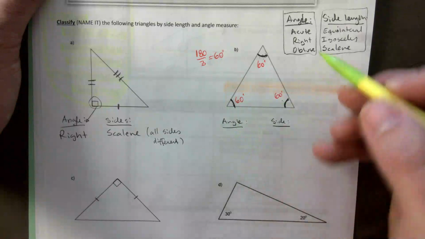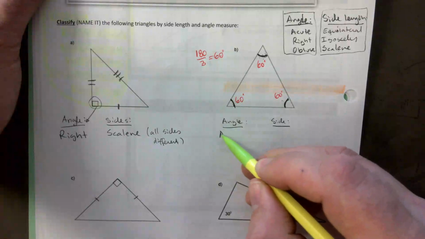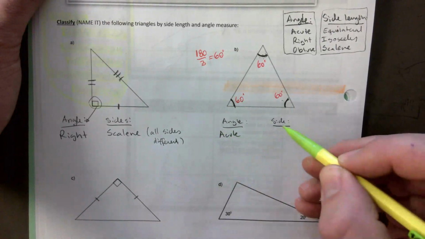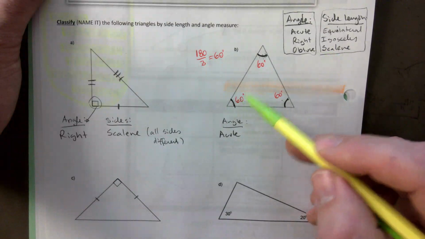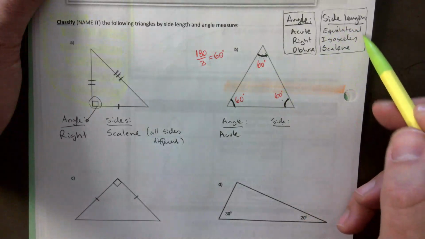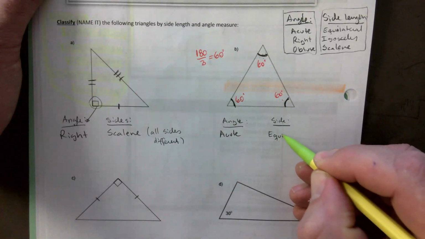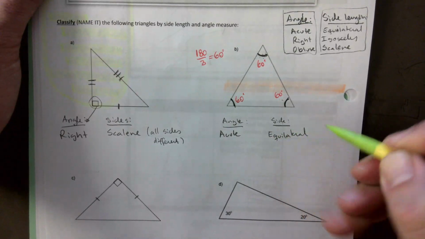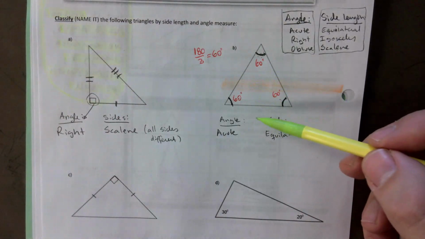In terms of angle, which one of these three are you going to pick? Acute, yeah. In terms of side, remember I told you when all three angles are given, you actually can figure this one out too. It's equilateral. Because if all three angles are the same, guaranteed all three sides are the same.